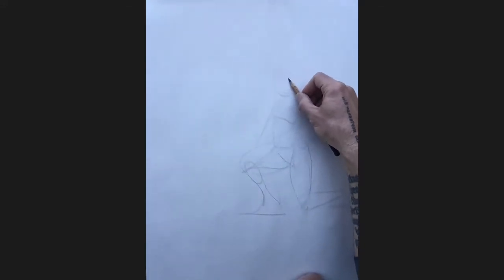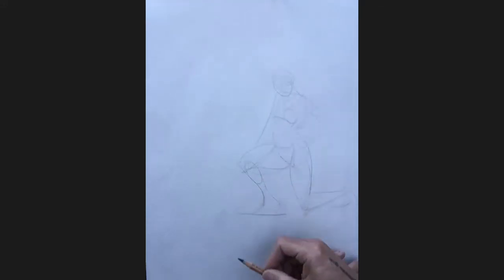So we've got the same basic structure there, but something entirely different in terms of the way that that comes across because of a different line application.